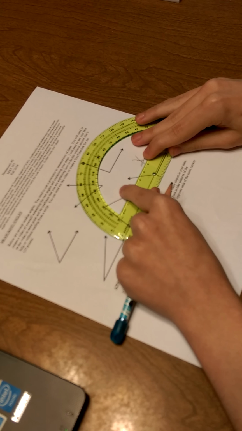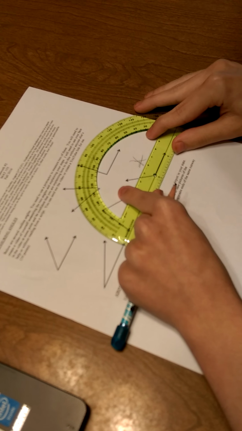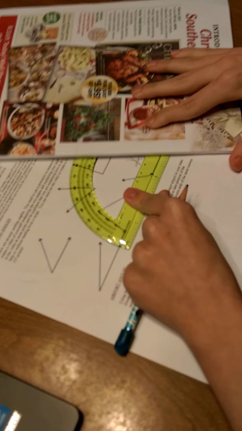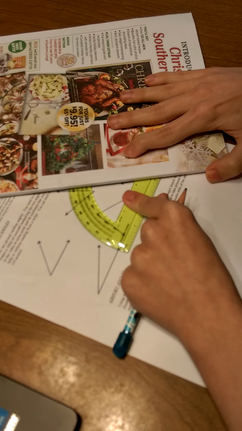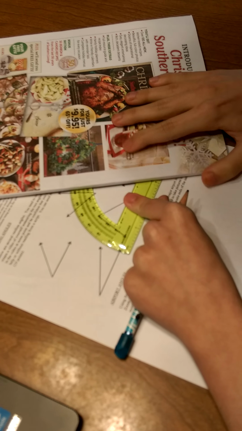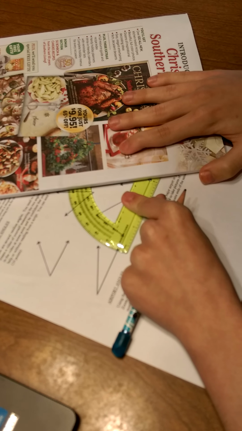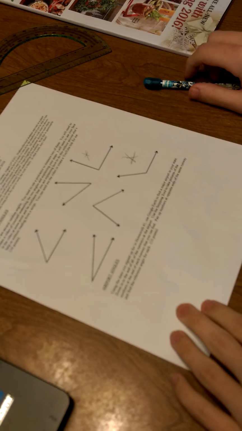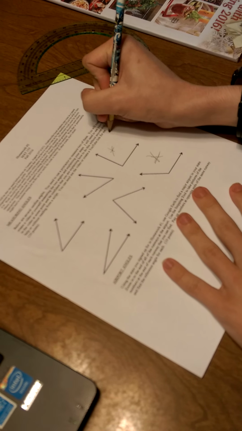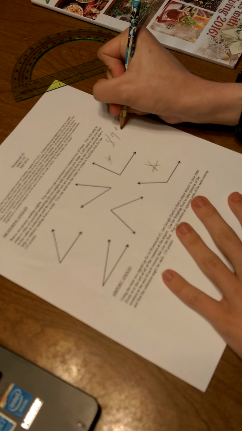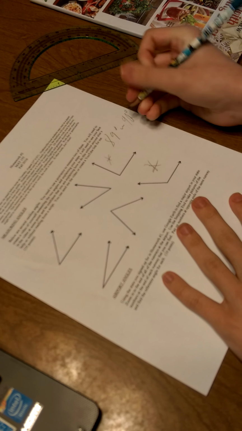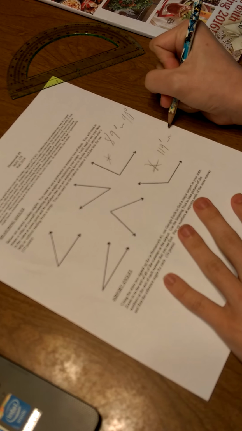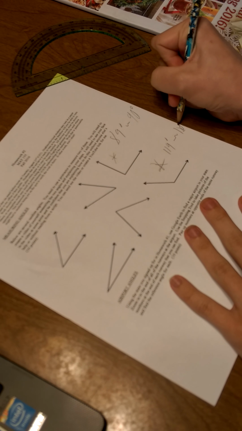Now we're going to move on to this other angle with an even sloppier asterisk. We'll do it in much the same way. Get our straight edge out. It appears to be about 120 degrees, 119. So 119 to 120 degrees.